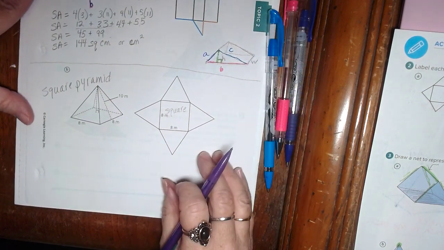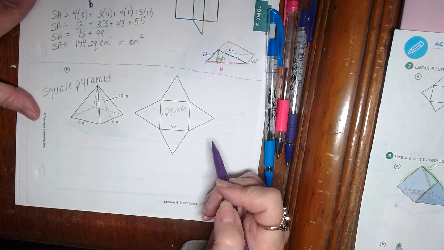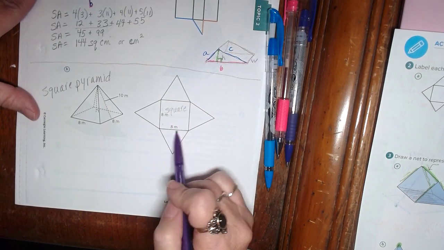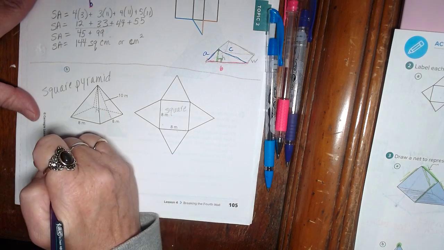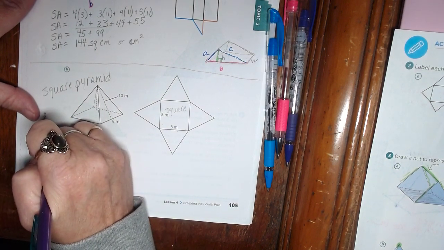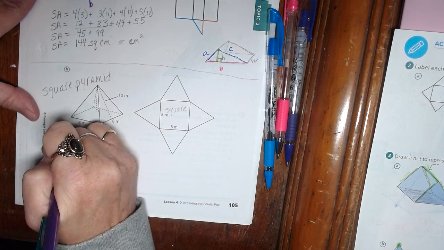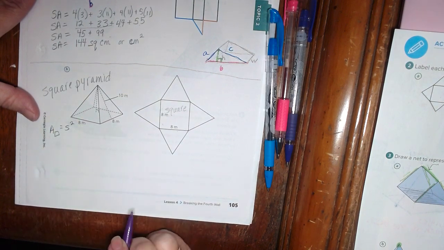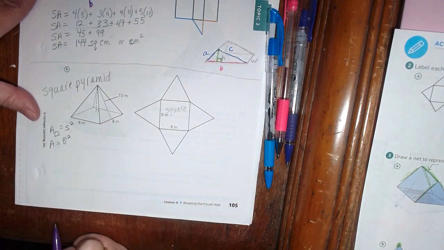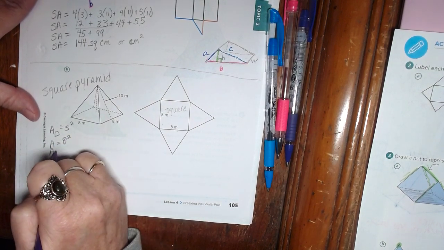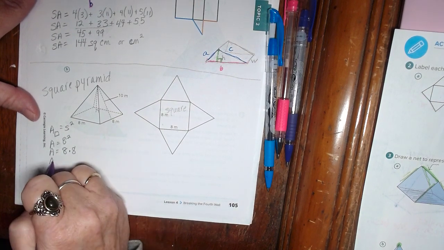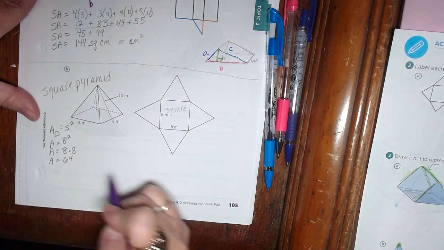Just going to kind of separate that. So if we look at the area of the base, knowing it's a square, we see that both sides of the square are the same. So the area of the square is side squared. So that area is 8 squared. And 8 squared means 8 times 8, not 8 times 2. 8 times 8 is 64.